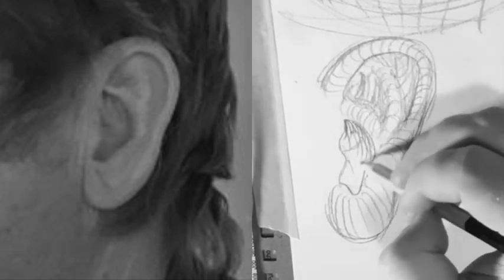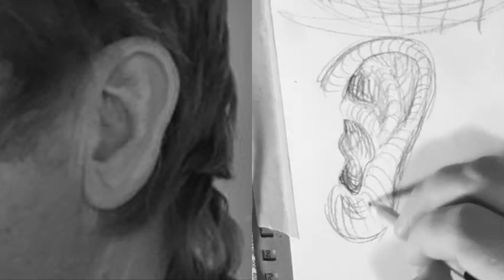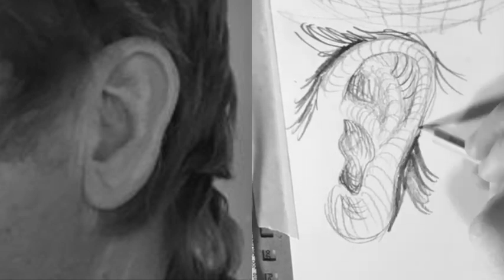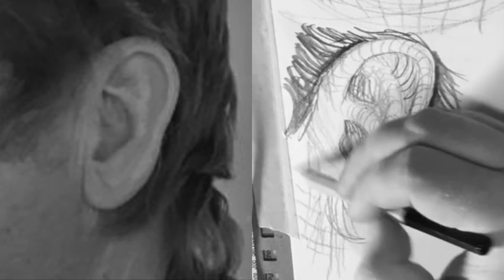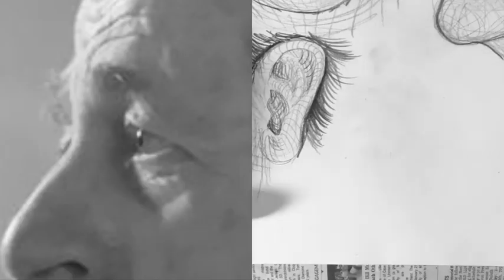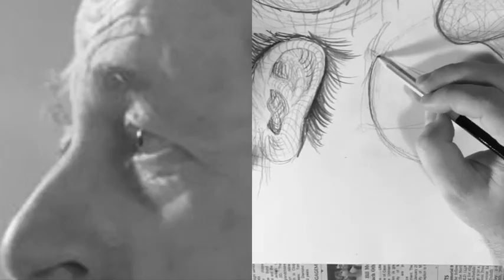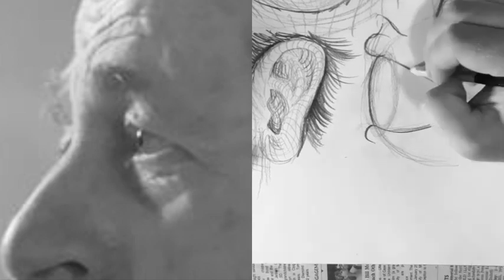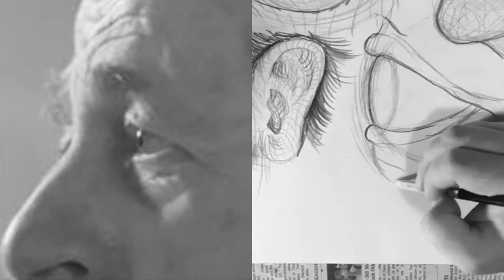Here, I'm drawing an ear, and ears can be very tricky. They have a lot of convolutions, and you know, it's going to take some practice.